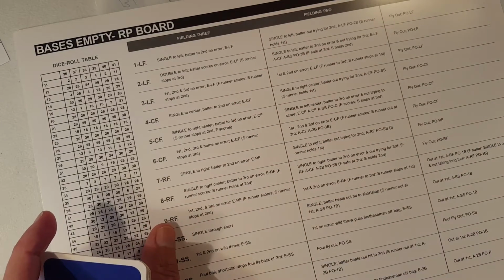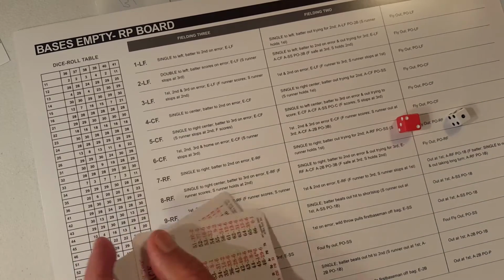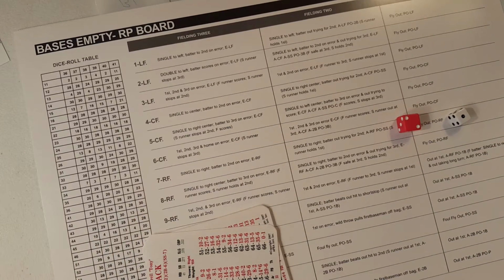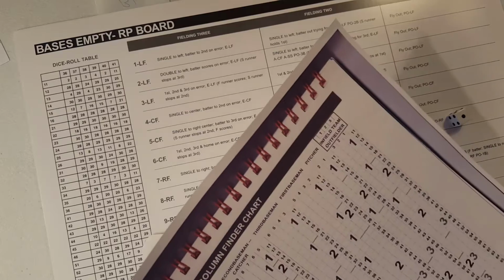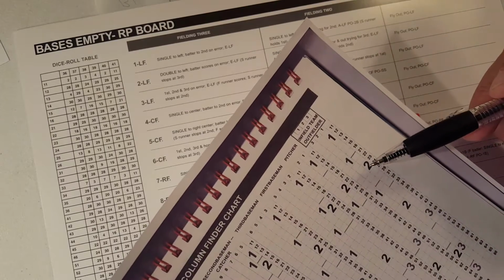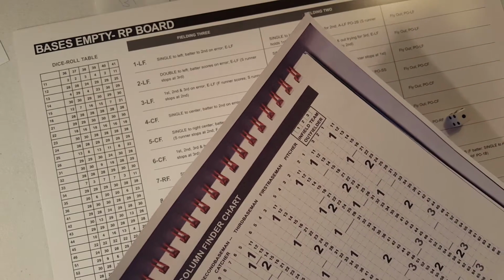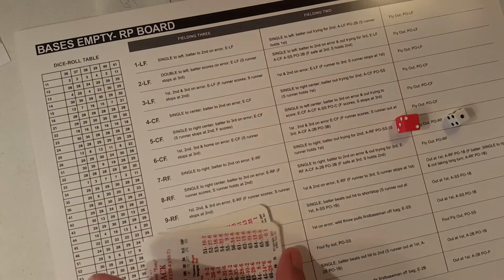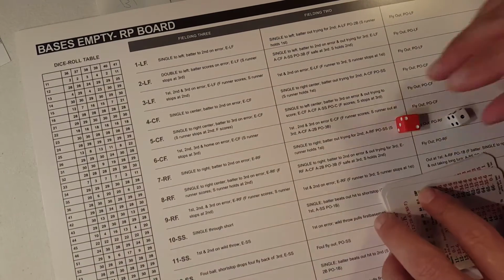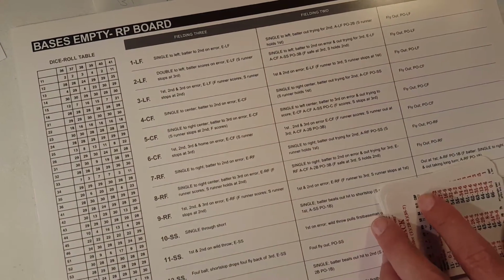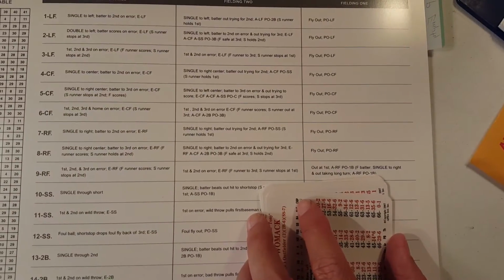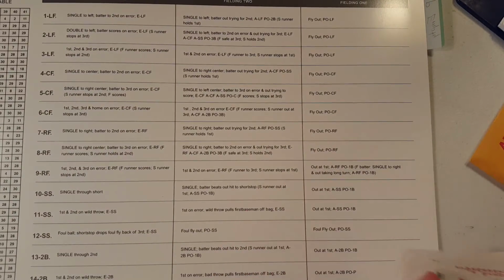Right fielder. Right fielder is Willie McGee. He's a 2. And it's a 21. 21 will be fielding 1. So fielding 1, he is out at first.